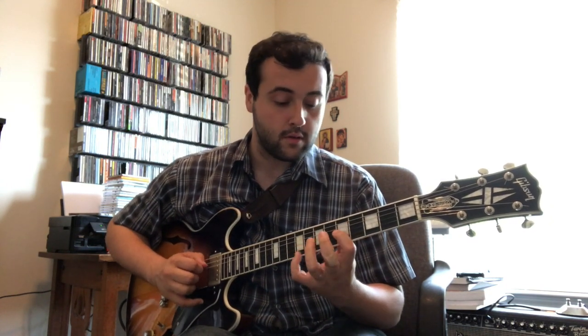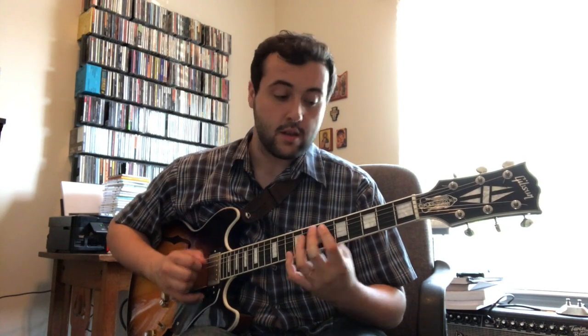One other thing you can do with that idea is you can move it up in tritones. So C7 sharp 11 arpeggio, for that concept, and if we move that up in tritones, or in other words, we take this from C to F sharp, and then back to C.